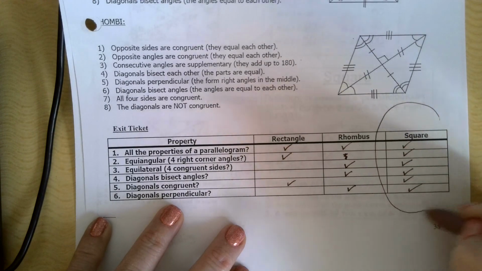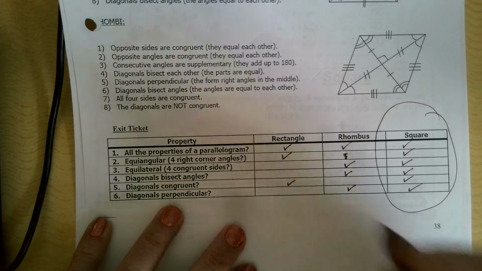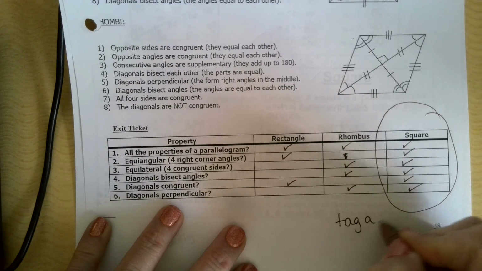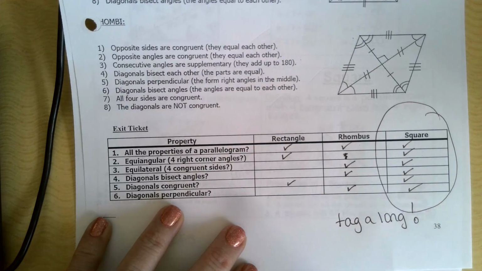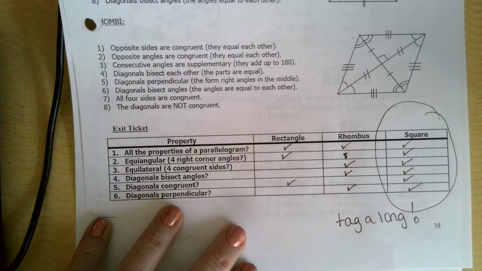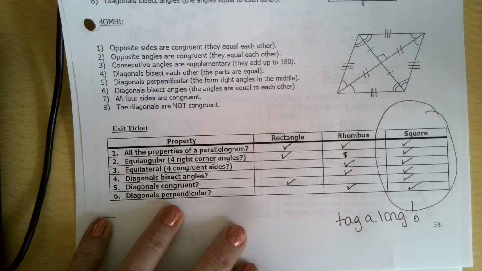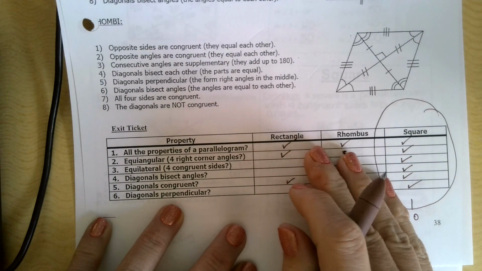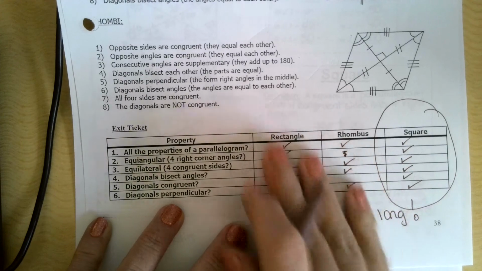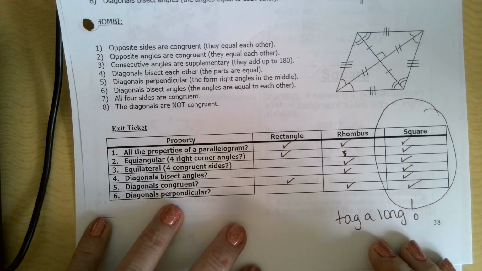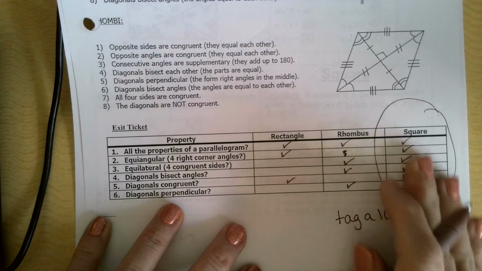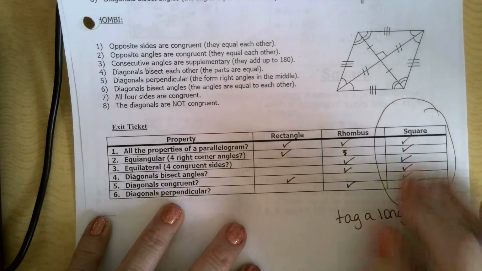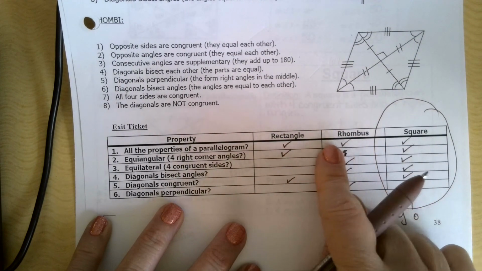What do you notice? A square, I like to call the square the tag along. If it's a square, it's automatically all these others, because the square has all the properties of these other shapes. So he's like the little tag along. When you have one of these charts that you're going to fill out, square will always be whatever these are. Okay. All right, you're done with the notes.